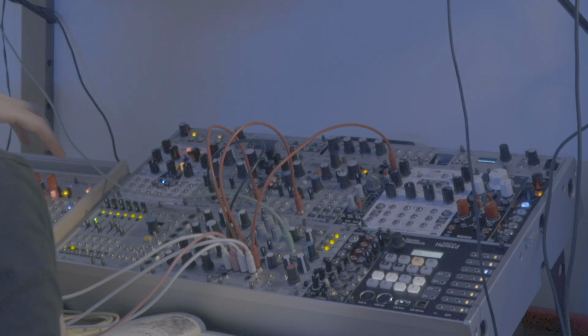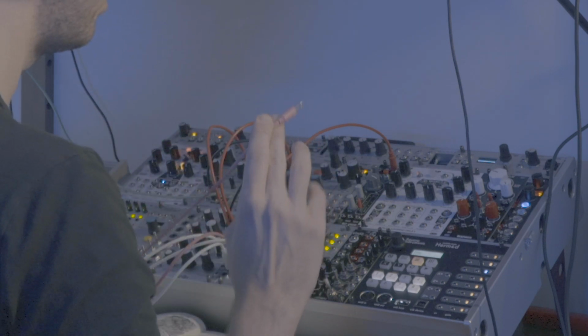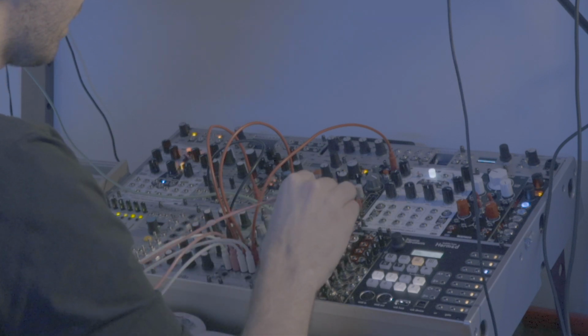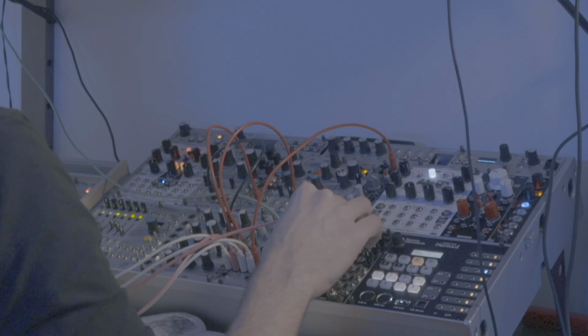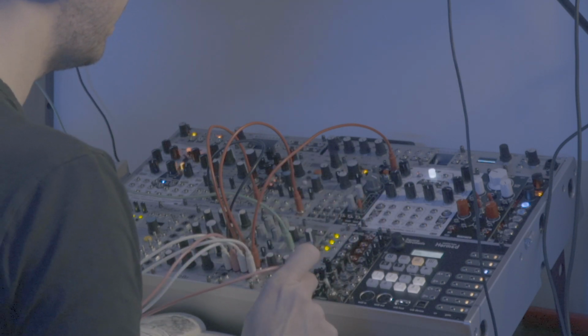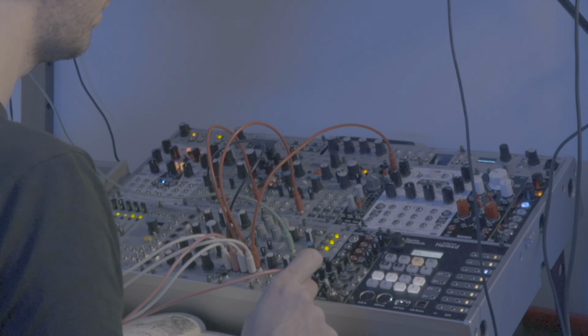So the stereo mix from here is going to go into this mixer or this mixer. That doesn't really matter. Actually, I'm not really sure if I can do that. I'll need to mix the sounds before I put them into A and B on the dual looping delay.